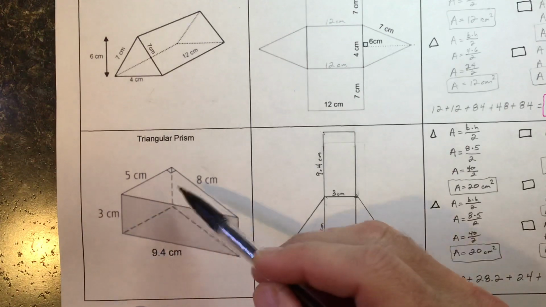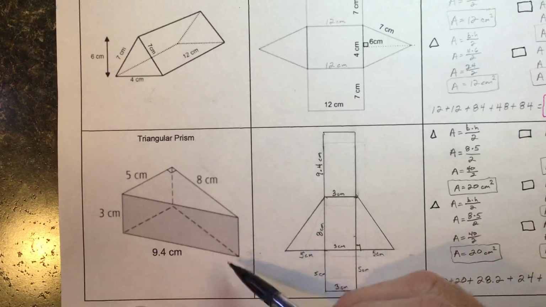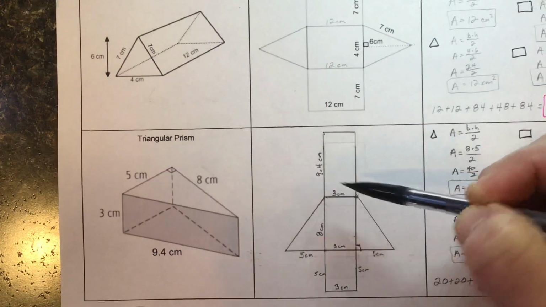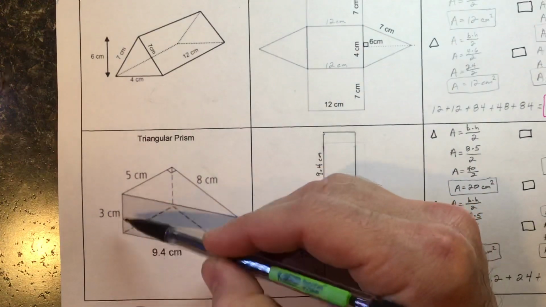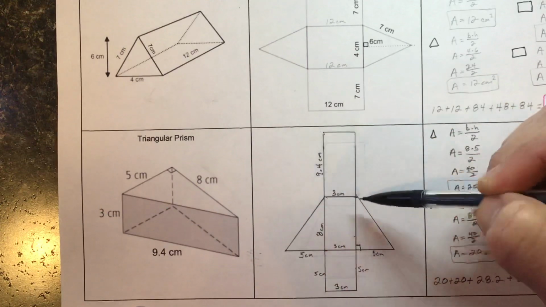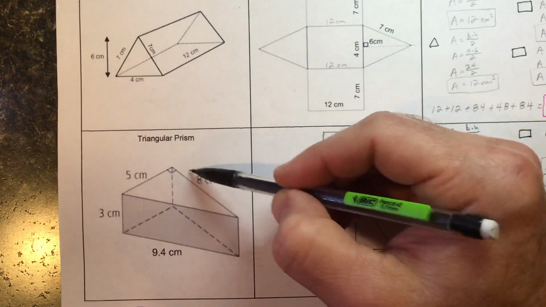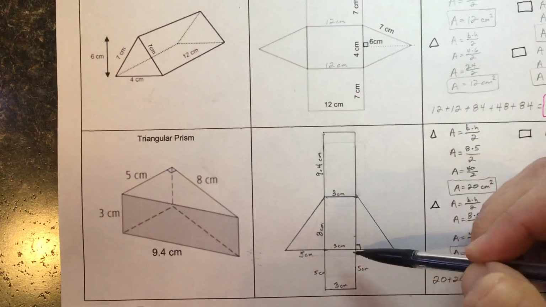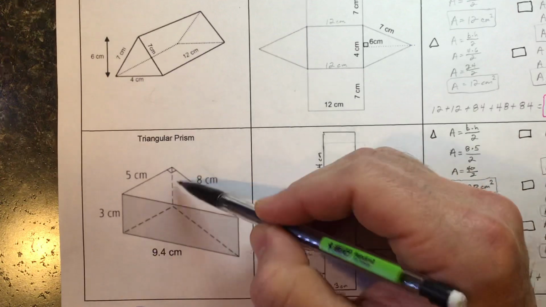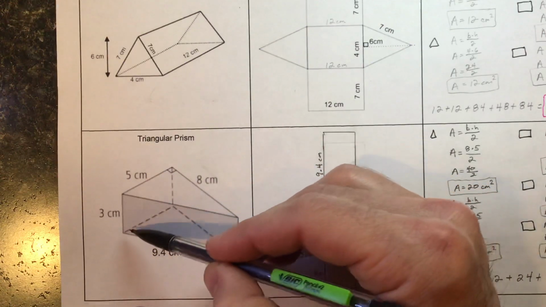The width between the two triangles is 3, which means that's the width of each rectangle. You can see that this first rectangle is 3 by 9.4. This other side here is 8 by 3. And then the last one here is 5 by 3.